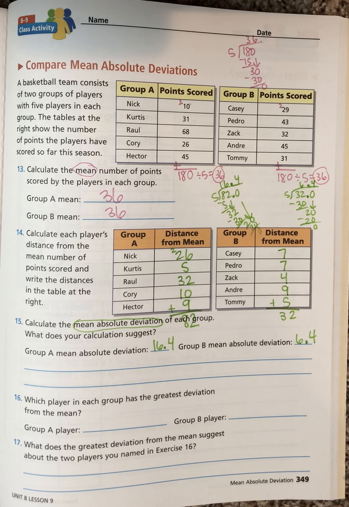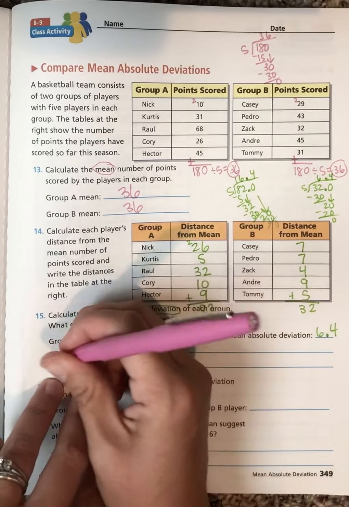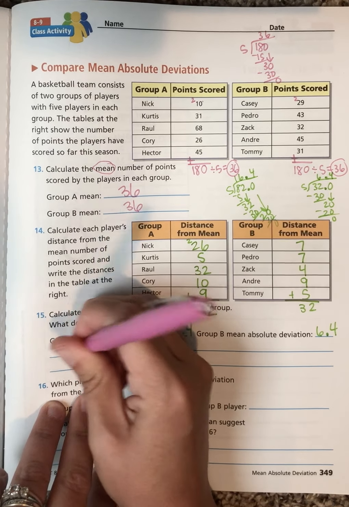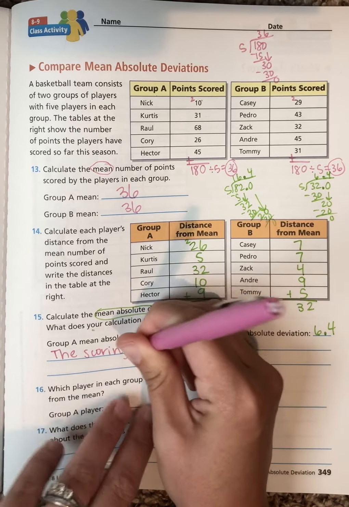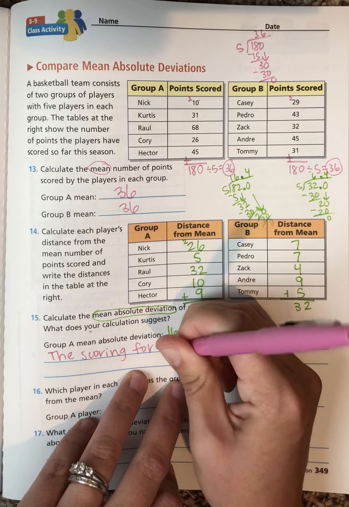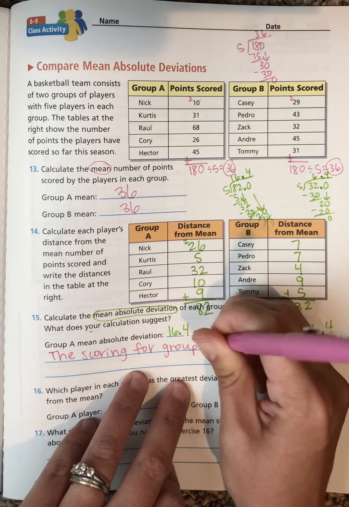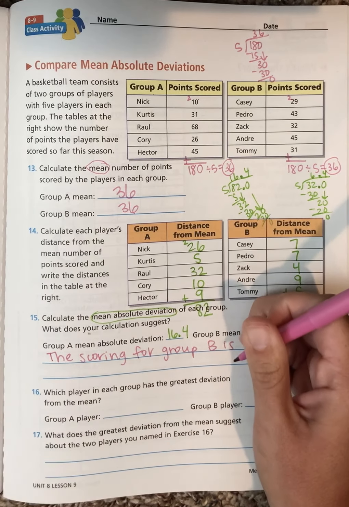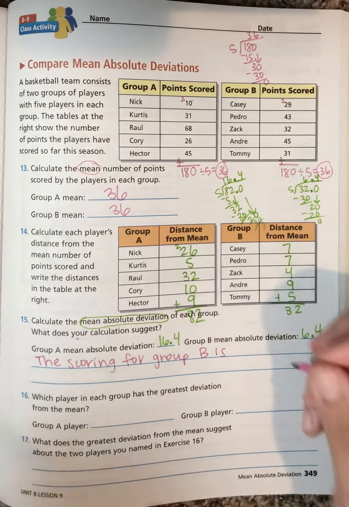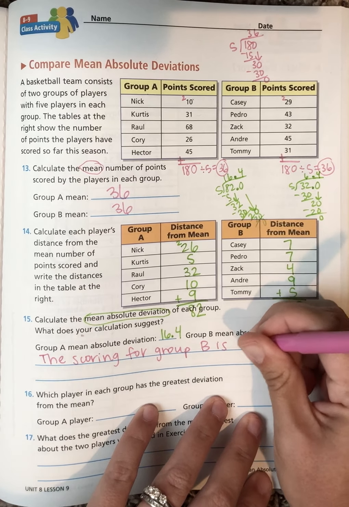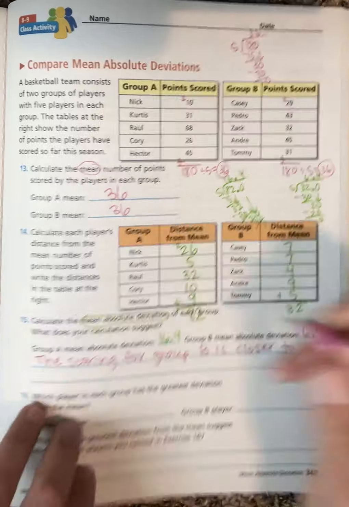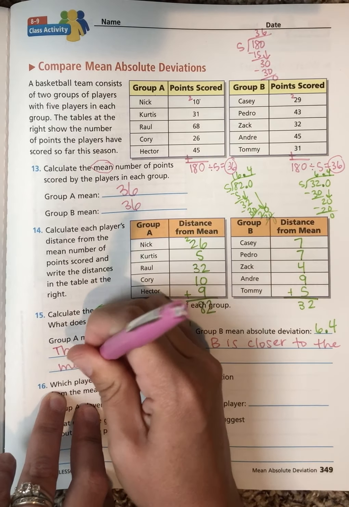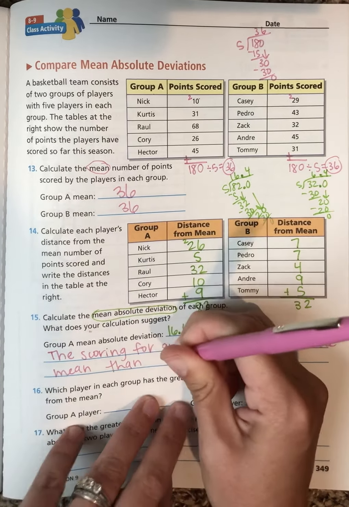But I would say that the scoring for group B is closer to the mean than group A.